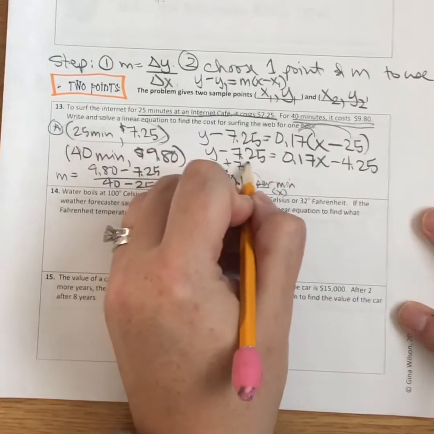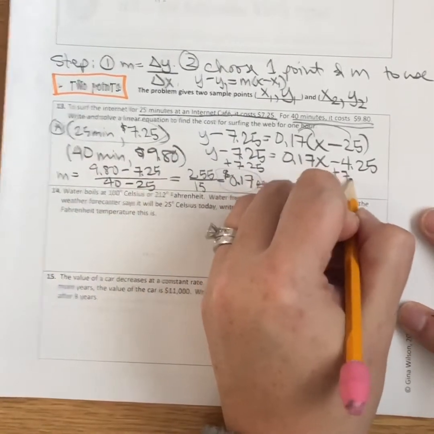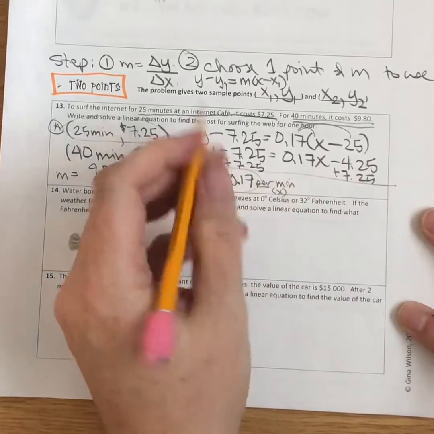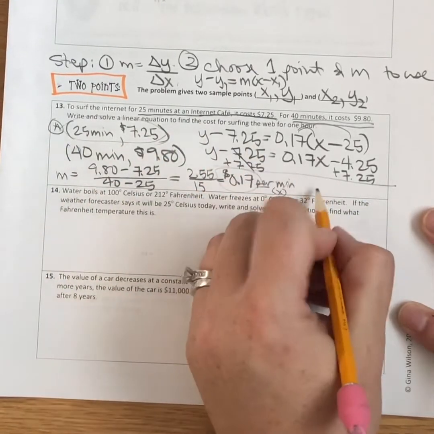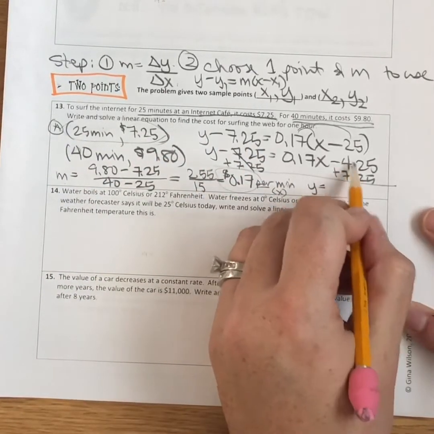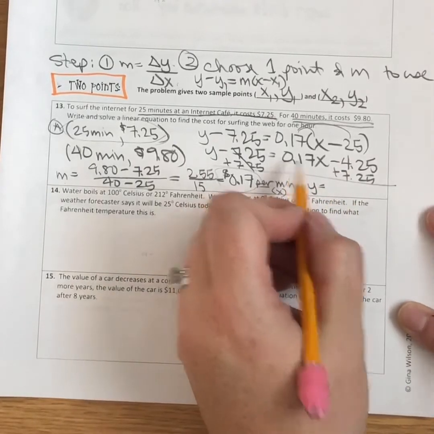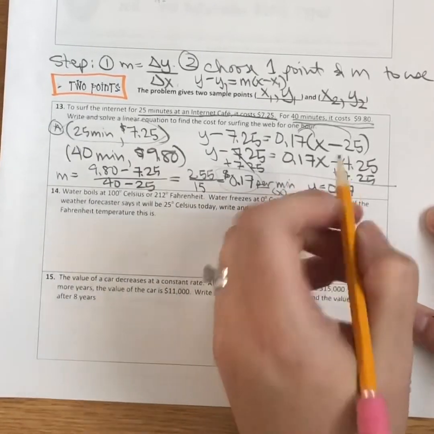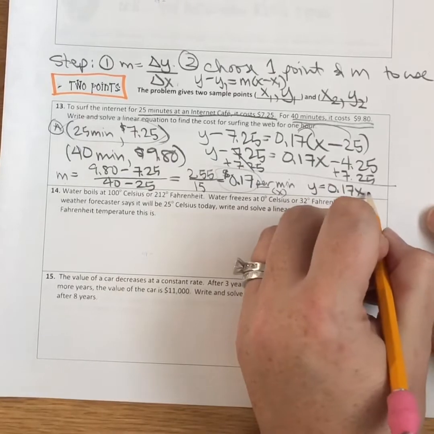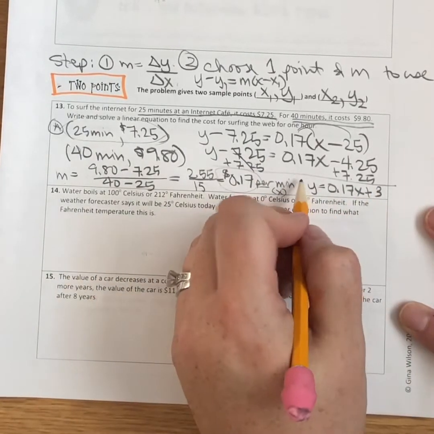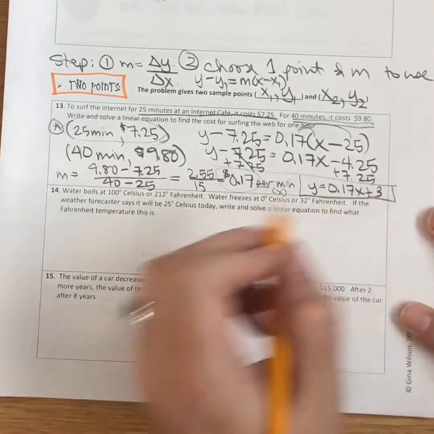I'm going to add the $7.25, and you can use your calculator, but there's going to be only $3 difference, so it's going to be 17 cents per minute x plus $3 as the minimum fee. So that's your part A question.